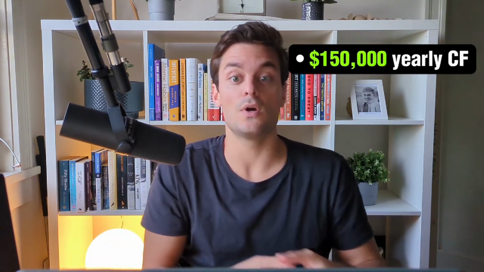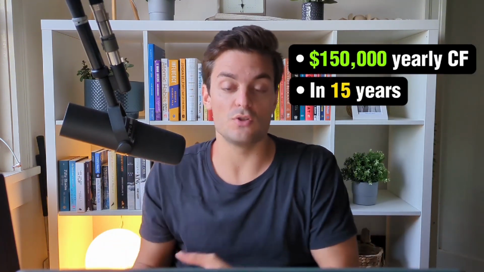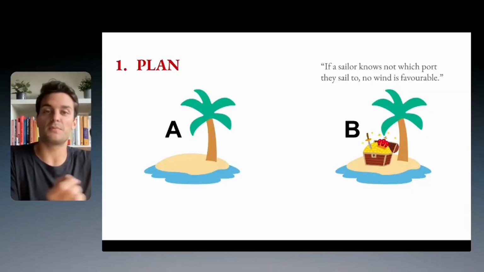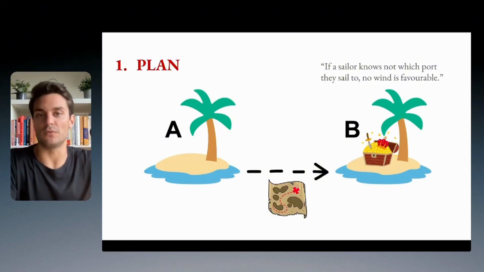For example, I want $150,000 of yearly net cash flow in 15 years' time to be able to retire and spend more time with my family. And finally, you must build a plan that will guarantee that you will get there.